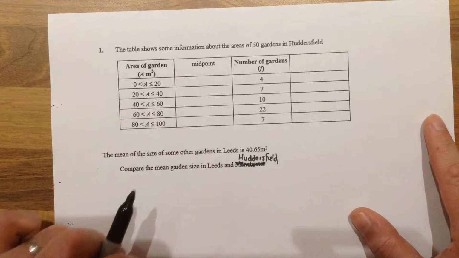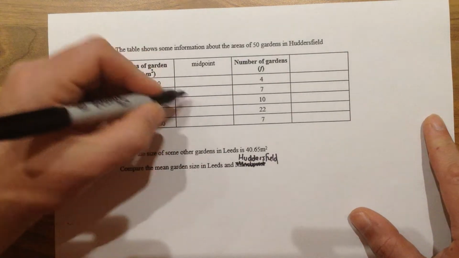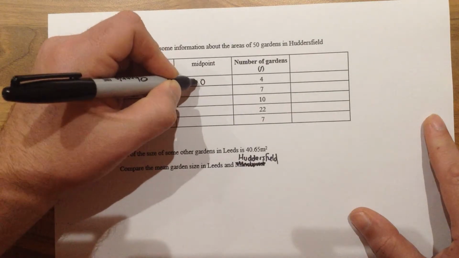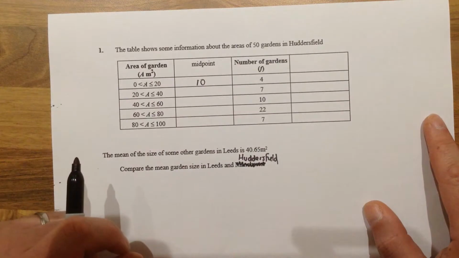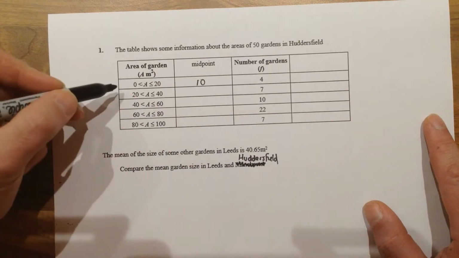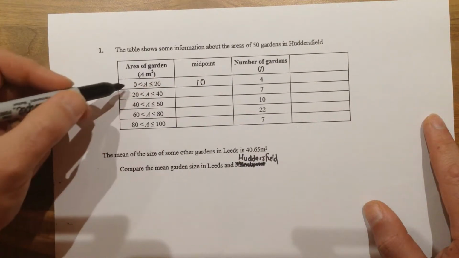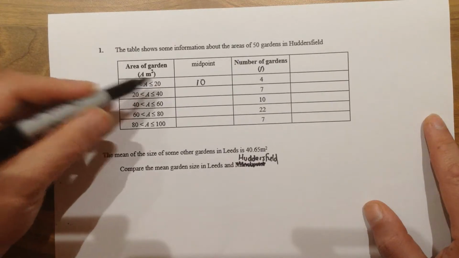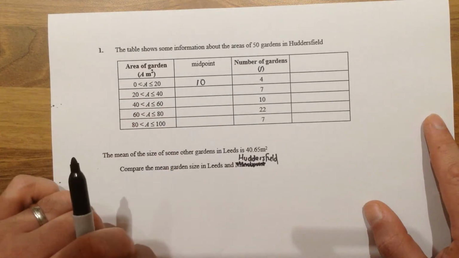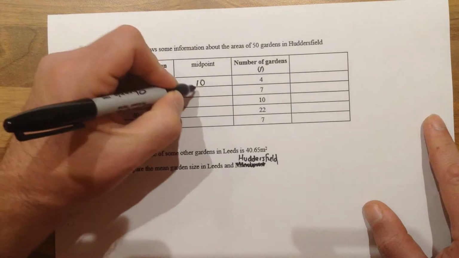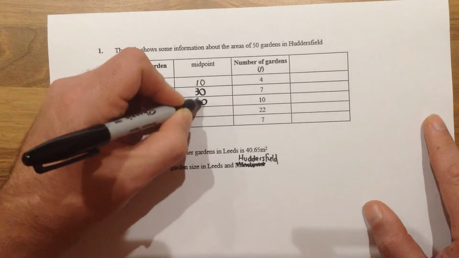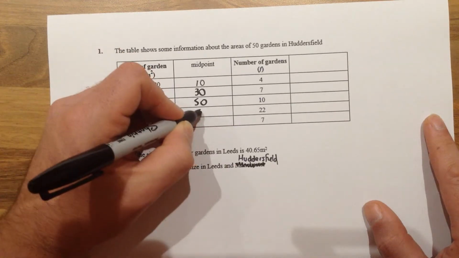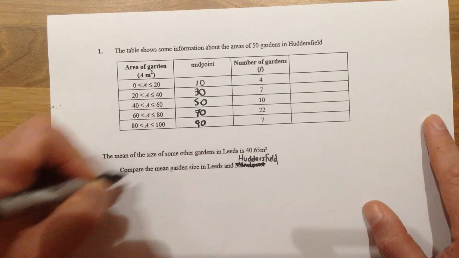That number is the midpoint. You may be given this column in the exam, or you might have to add it on the end yourself to be used later. The midpoint is halfway between the two numbers. So halfway between 0 and 20, as I've put here, is 10. Between 20 and 40 would be 30. Between 40 and 60 is 50. And we would keep working out the midpoint.